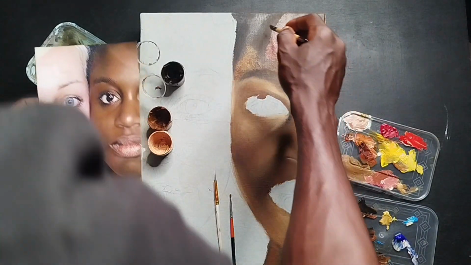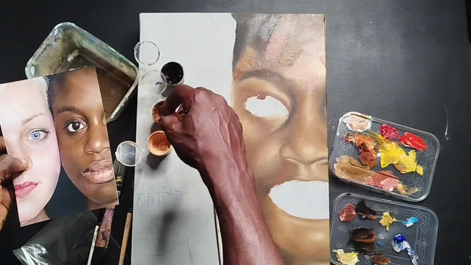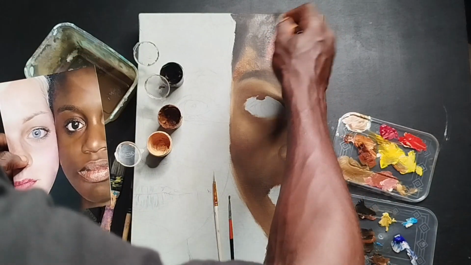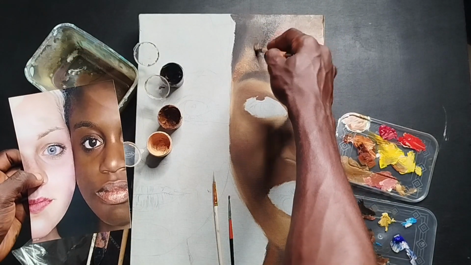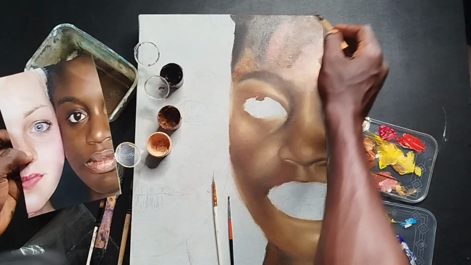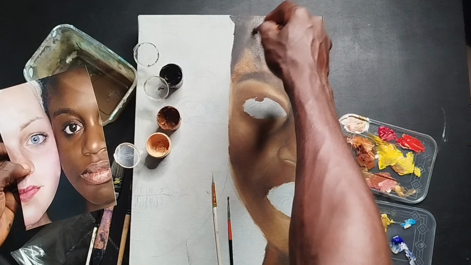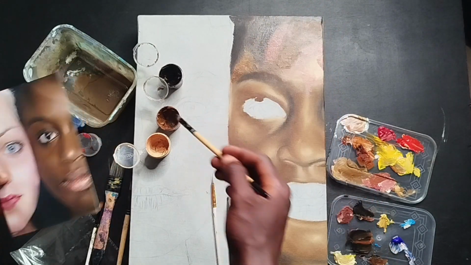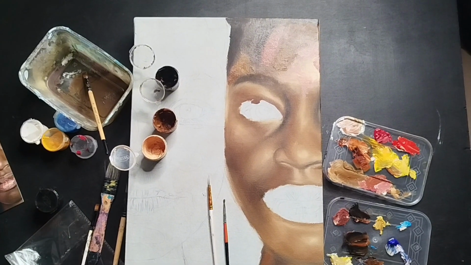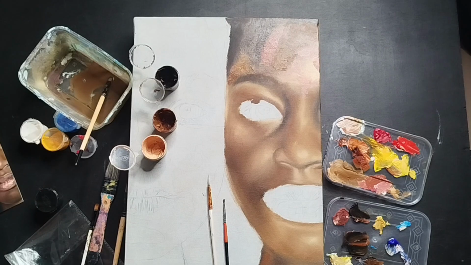Then we have dark tone here. I need petrol to wash our brush before we blend.